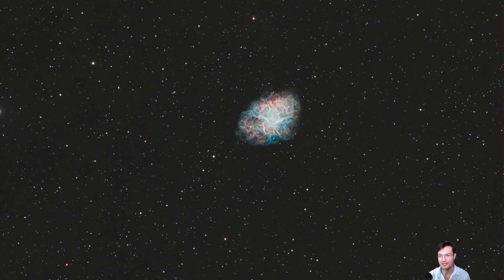Today we're going to blend not 1, not 2, but 3 telescopes together. They all have different focal lengths. They're all different brands. But it's going to give us one amazing image of the Crab Nebula.